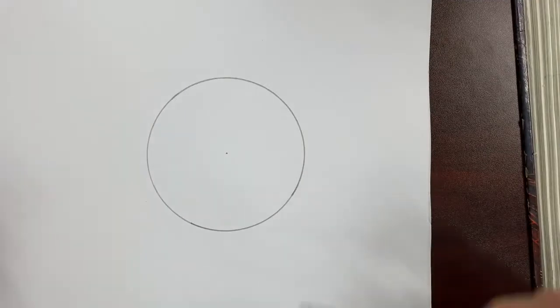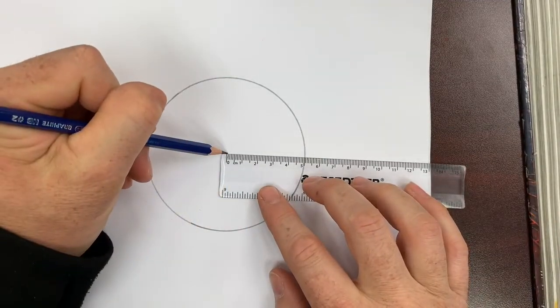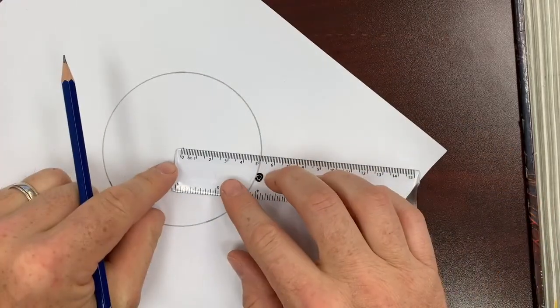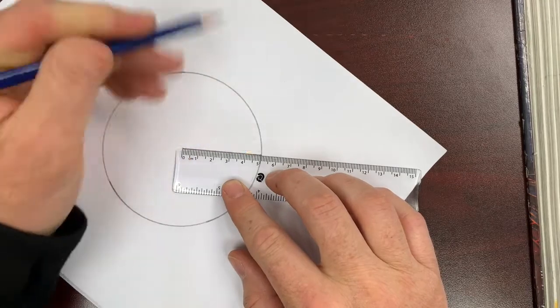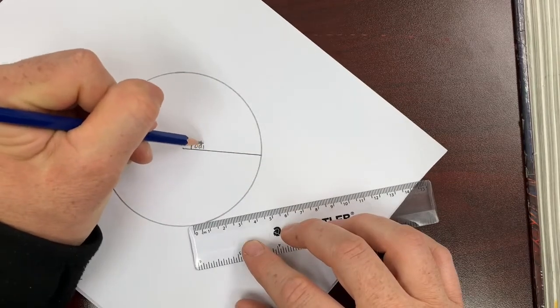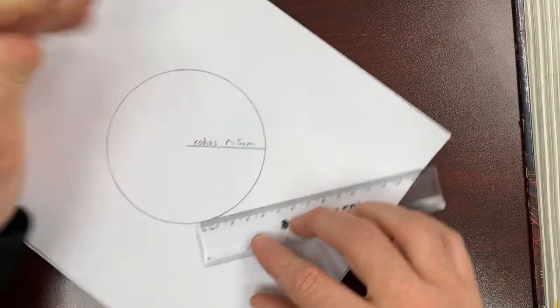Radius, that we already have talked about, is the distance from the center of the circle to any outside edge. So our radius, lowercase r, this one was 5 centimeters.